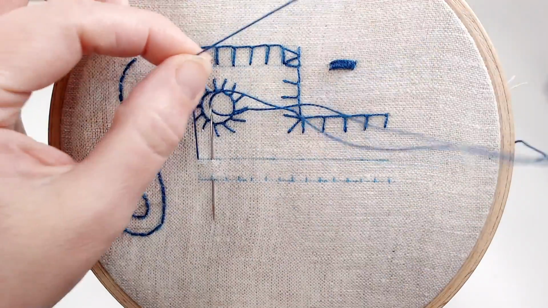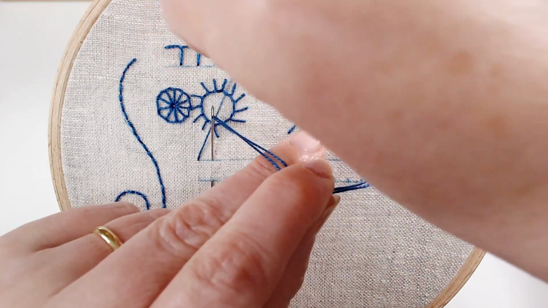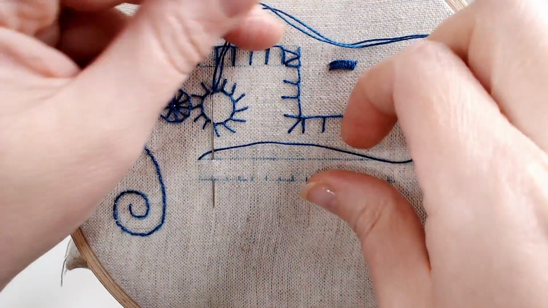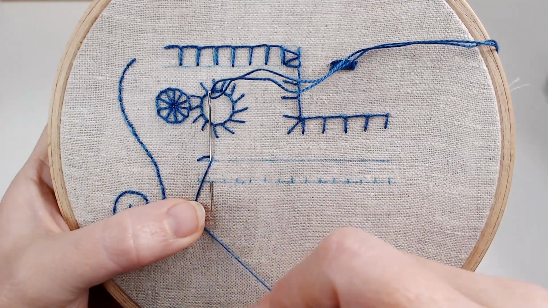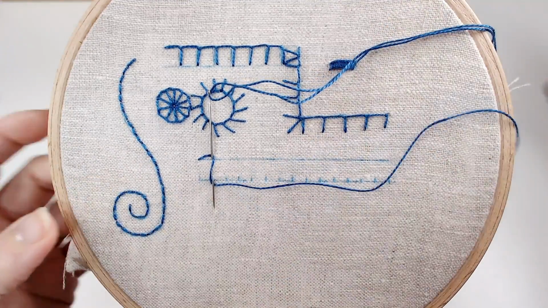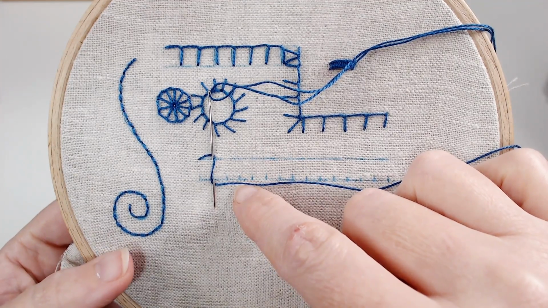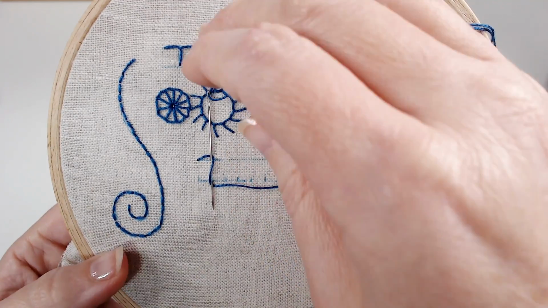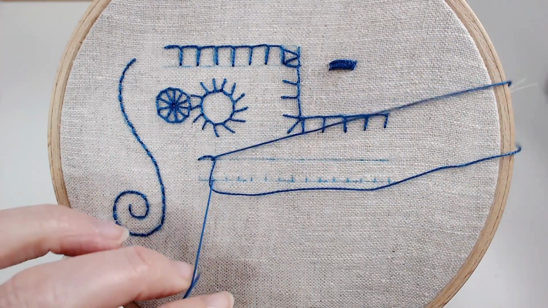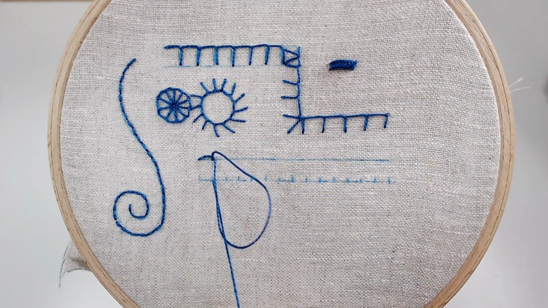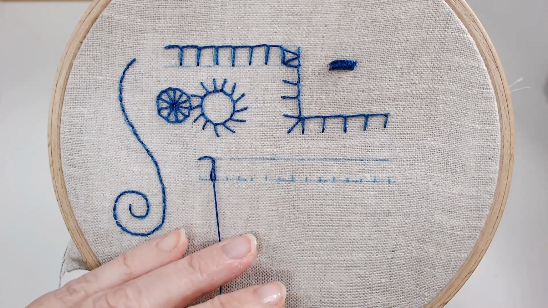I'm going to take my thread behind the eye of my needle, across the front and underneath the point of the needle. So I'm making a Z shape with my thread. And then I'm going to pull it through, and that creates a little loop like that.